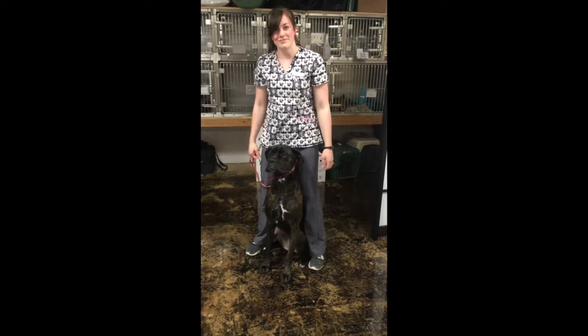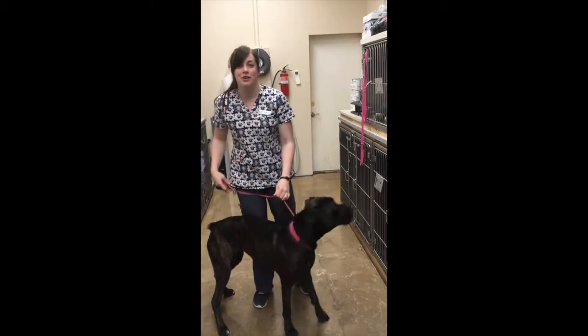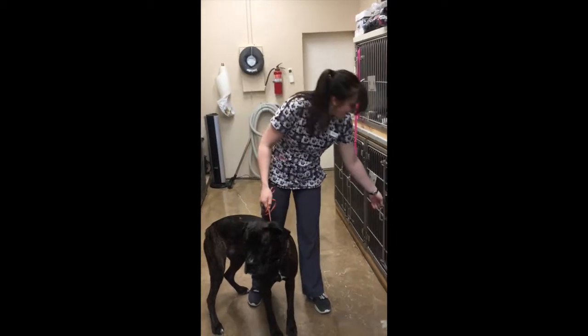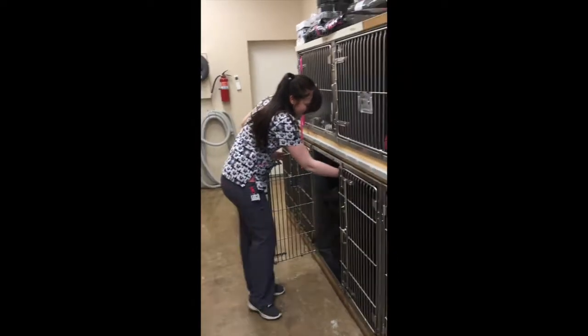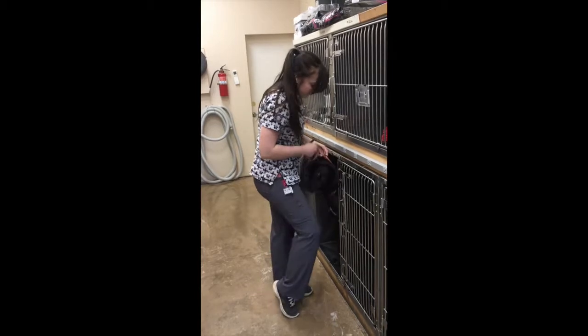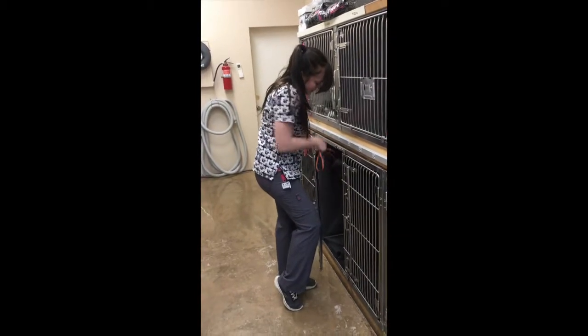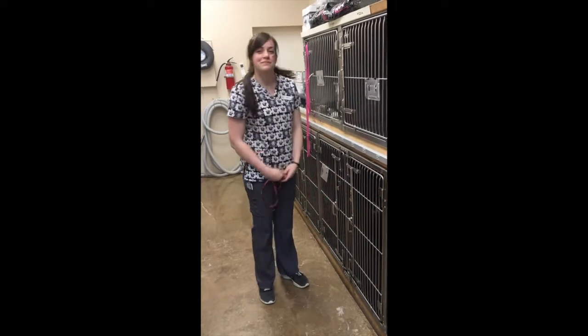Alright, I'm going to be demonstrating how to appropriately and safely put a dog in a kennel. I'm going to open up the kennel door, put the dog in, and safely remove the slip lead. Close the kennel door, locking the kennel doors.